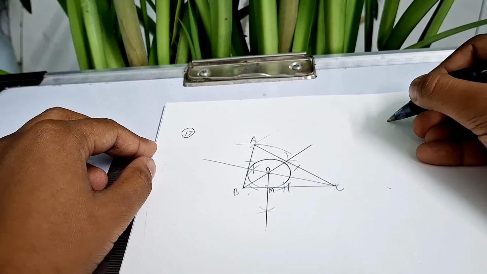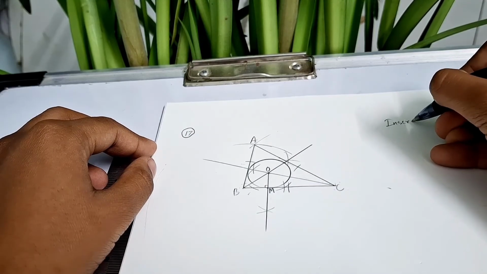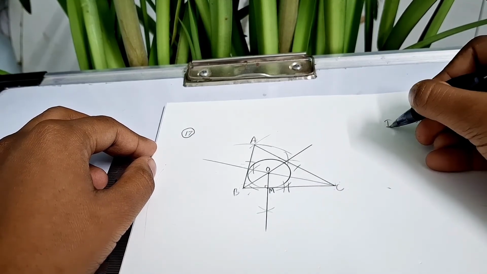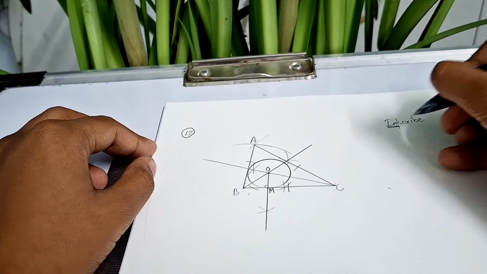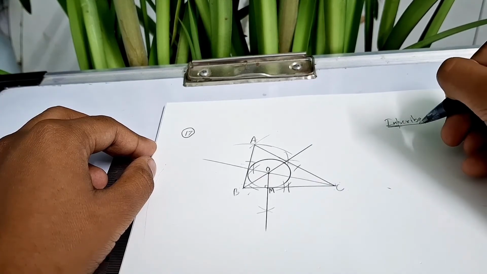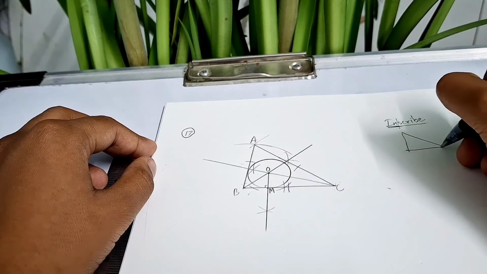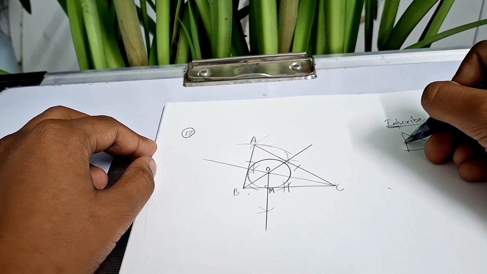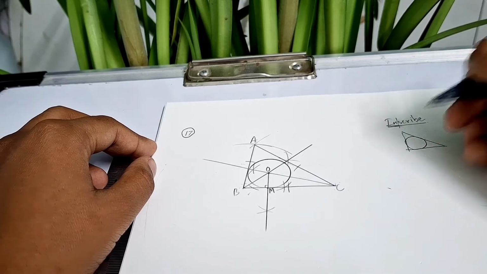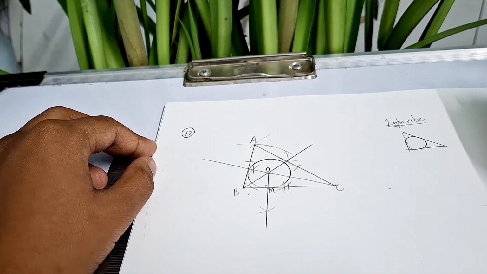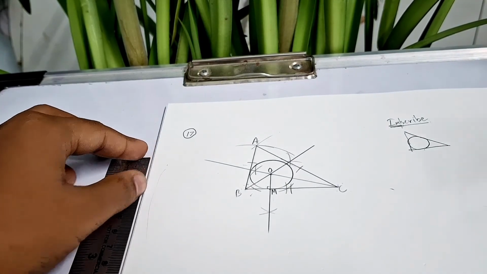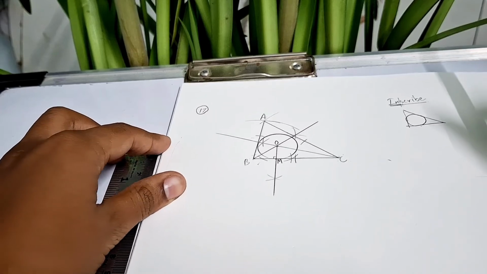The meaning of the word inscribe is in, meaning inside, scribe, to describe. So inscribe means that they have given us a triangle and we need to draw a circle inside the triangle, touching all the 3 sides of the triangle. Moving to the next construction.